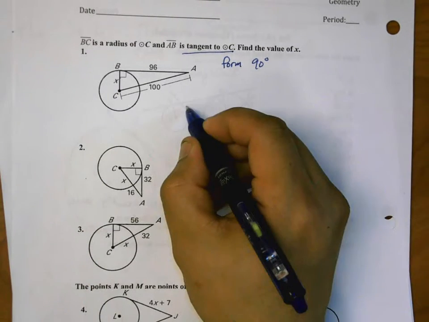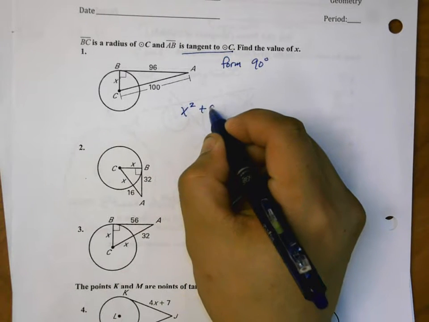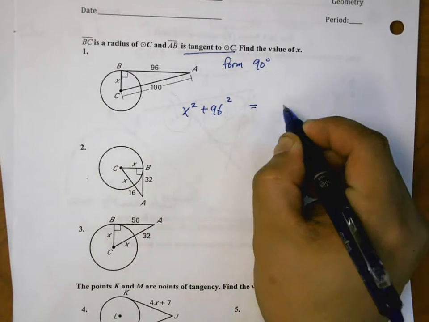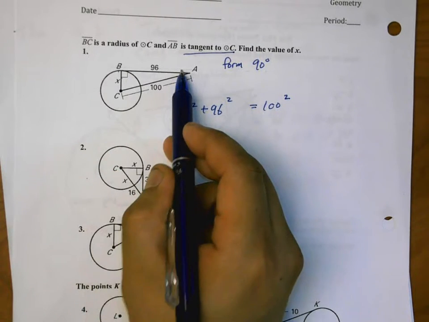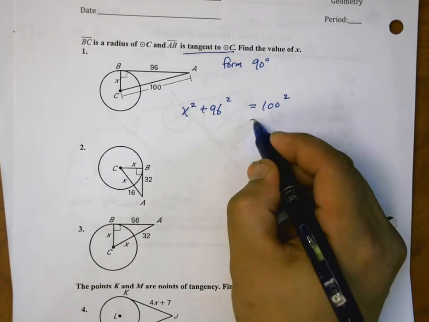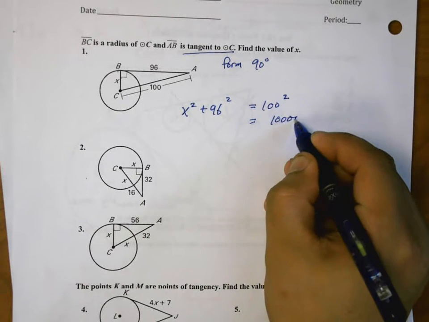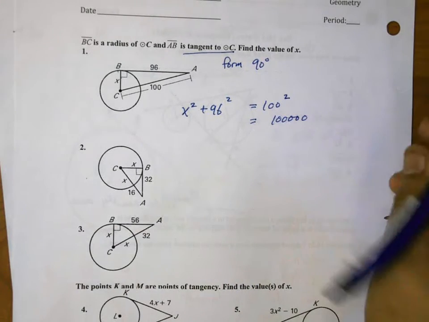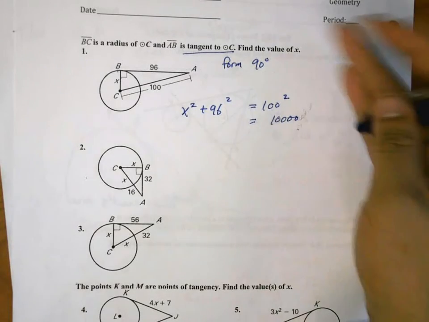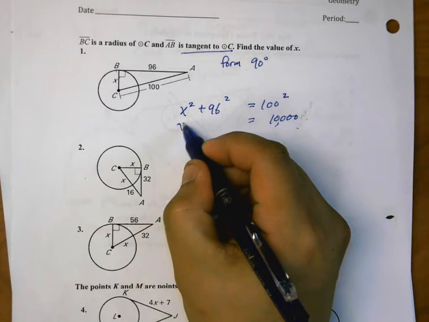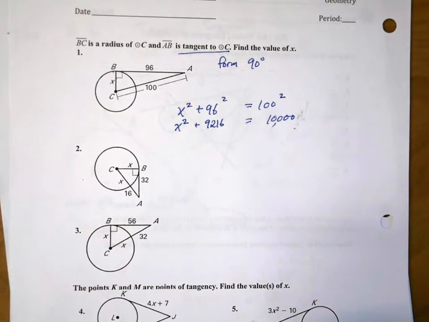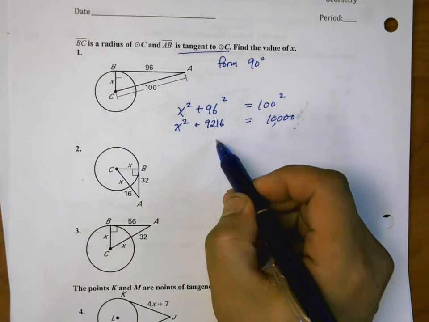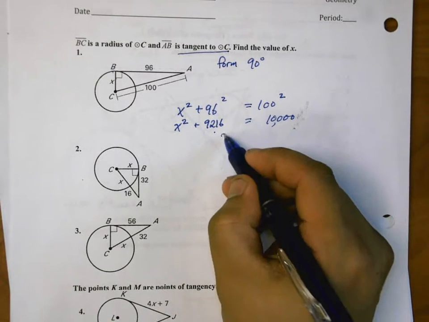So to find x, this is pretty straightforward. We're just really applying the Pythagorean theorem. So x squared plus 96 squared is equal to 100 squared. This comes out to 10,000. Whoops, I got one too many zeros here. 96 squared is 9,216.